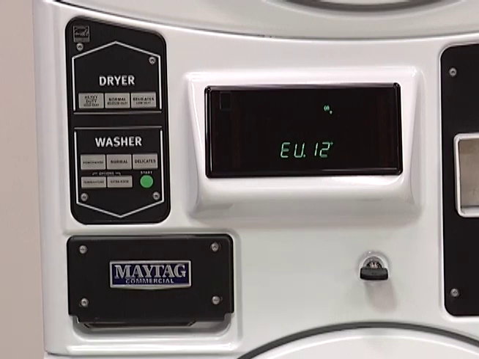Tech tip: make sure to record these or be able to access these version numbers before calling the Whirlpool Maytag Commercial Laundry Tech Line. They may ask what the version numbers are of the machine being worked on.